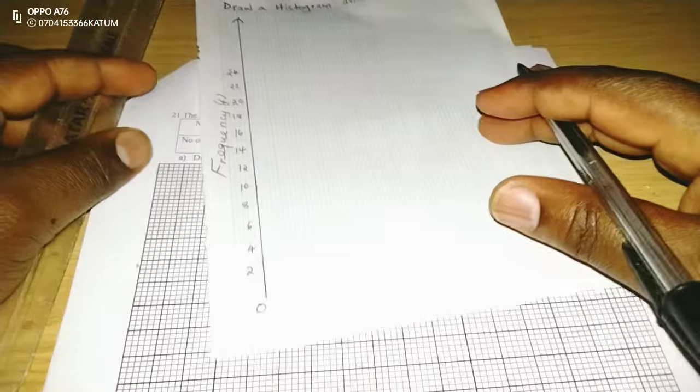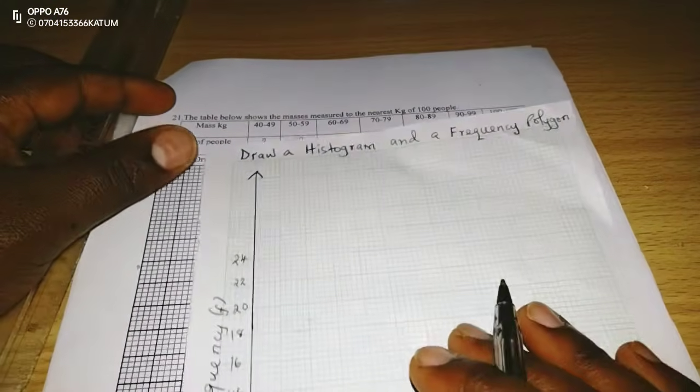On this side, we plot the upper class boundaries of each class.